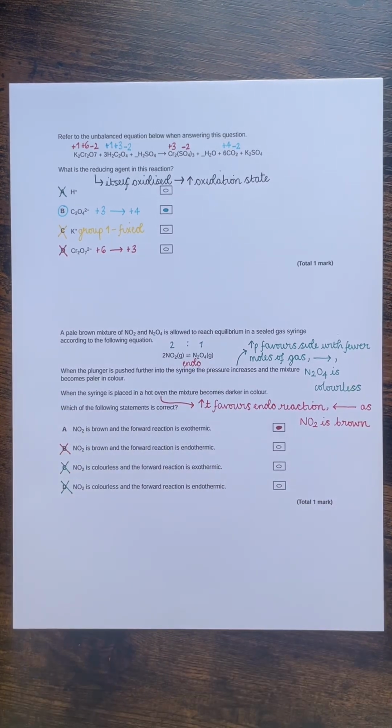And there we have it. First two multiple choice questions done. Any specific requests, as I said at the start, just let me know.